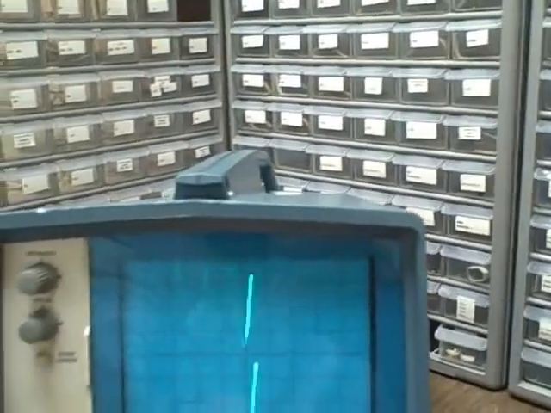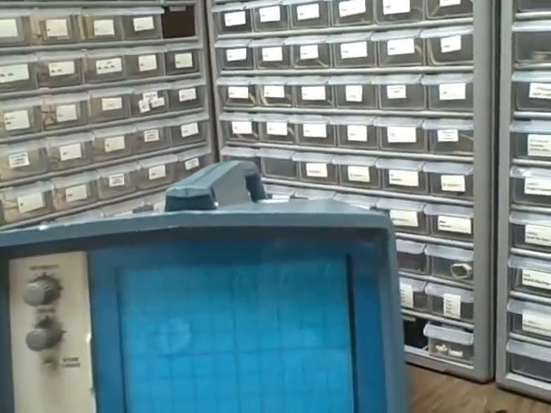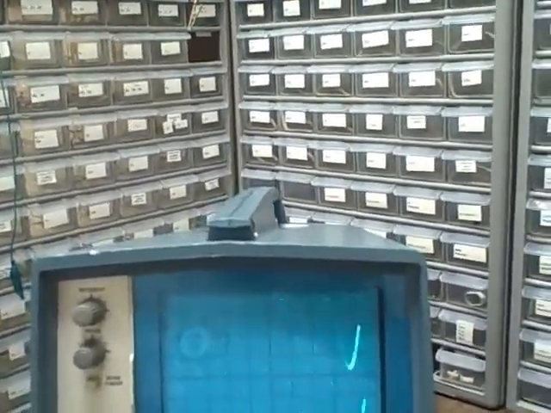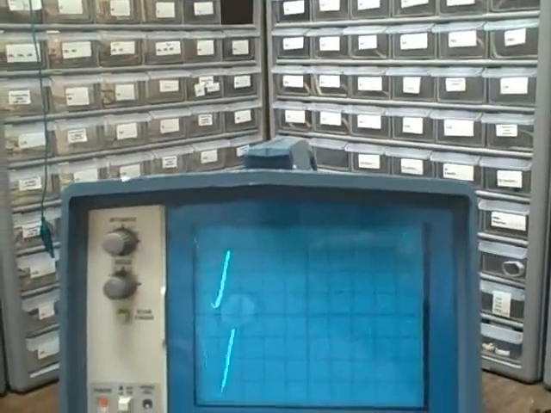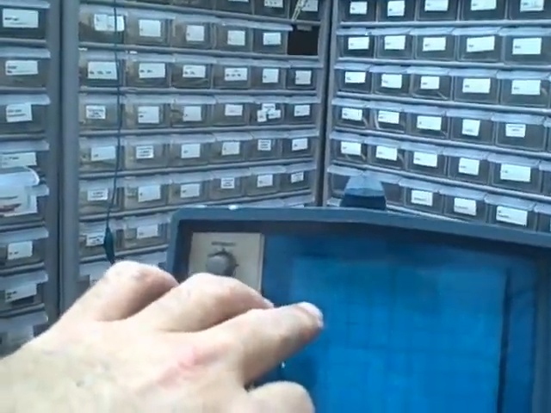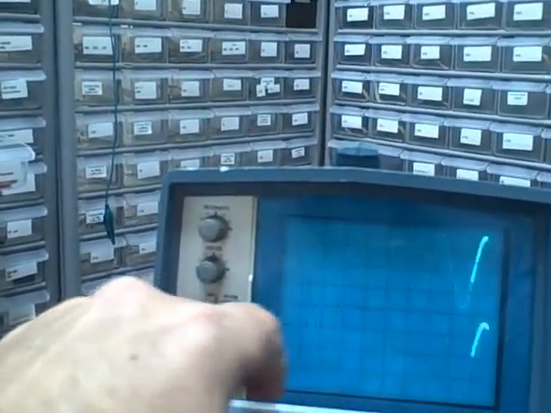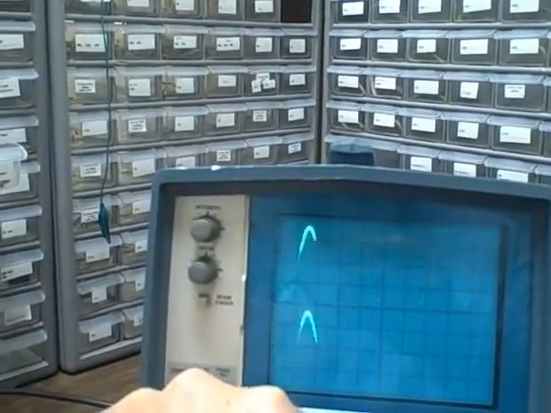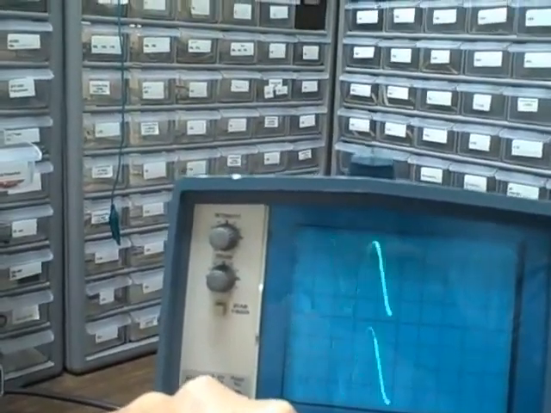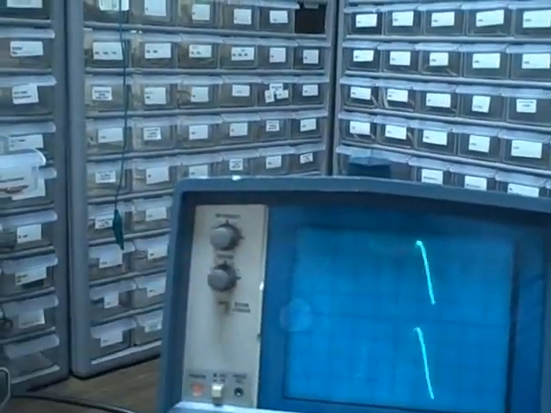Alright, let's go to 0.05 seconds per division. That would mean that at 10 hertz, we would have one cycle in 2 divisions. And we in fact have one cycle in 2 divisions.